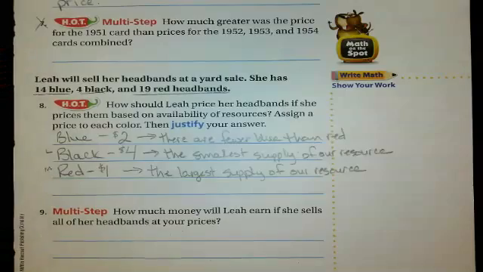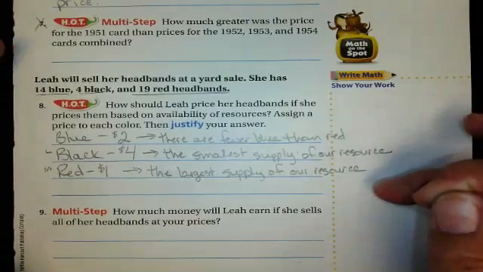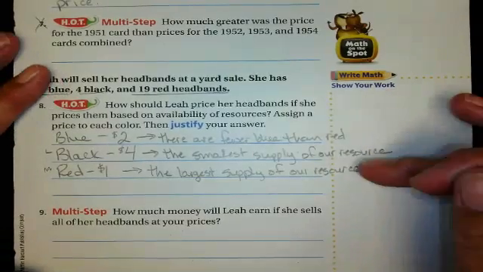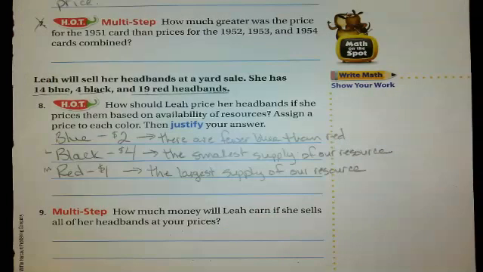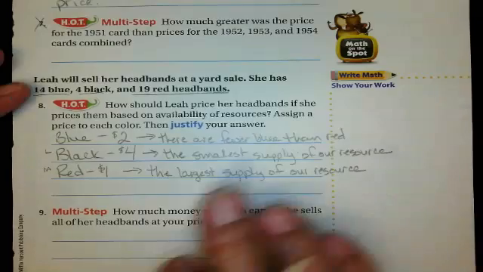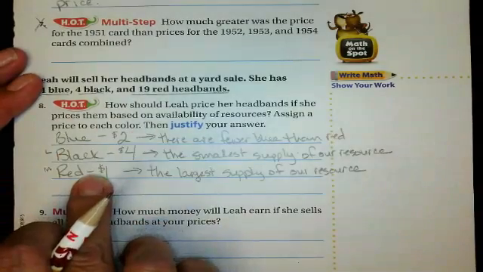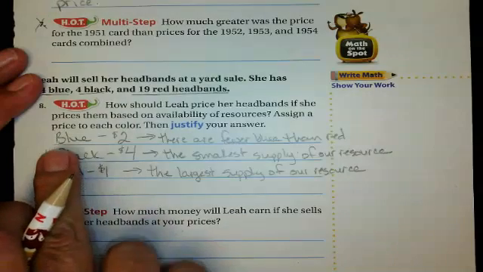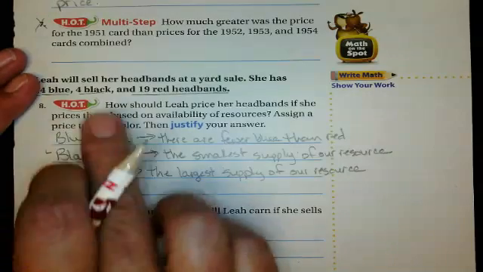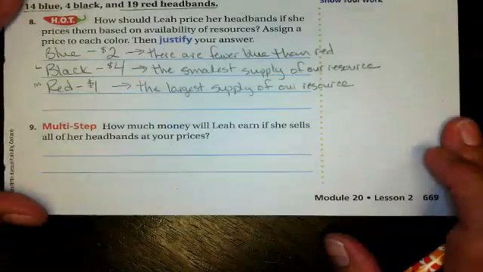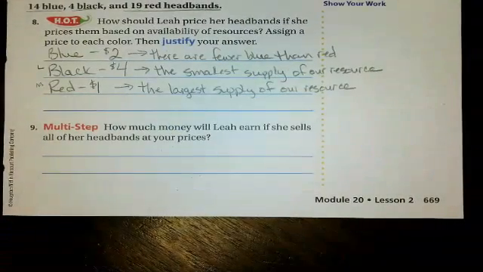Make sense? If your answers are similar to this, awesome. If you forgot to use the word resource or supply, see if you can fit it in there somewhere. That would be great. So this is how I would do it. And it's okay if your numbers are different from mine, as long as red is the least, black is the most, and blue is somewhere in between the two. So let's look at number 9. How much money will Leah earn if she sells all of her headbands at your prices?